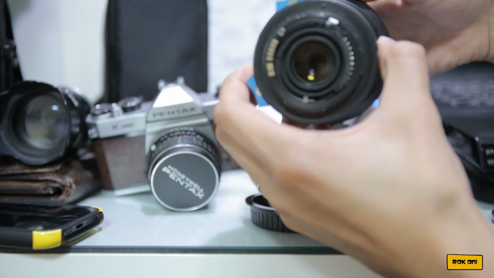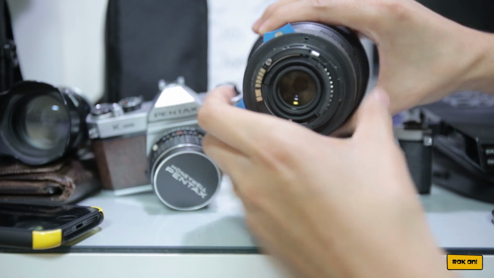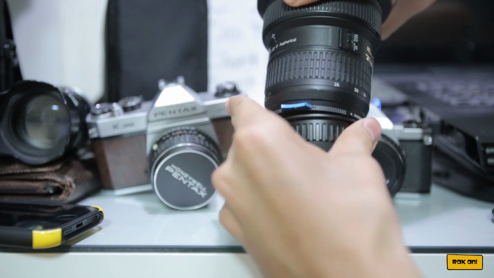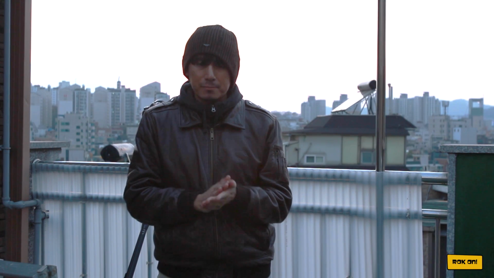Using this lens, I can also not have flicker. Then that will get rid of flicker.